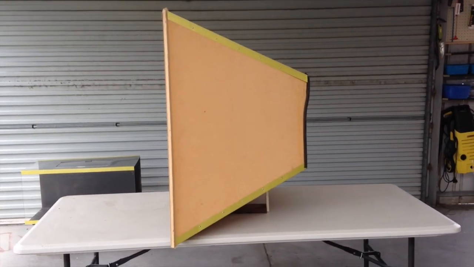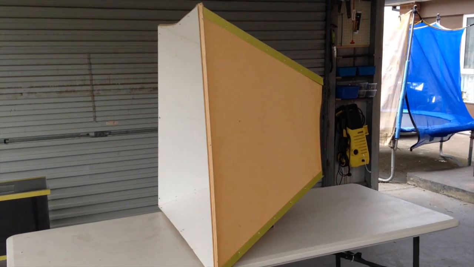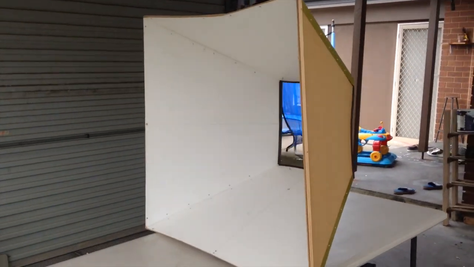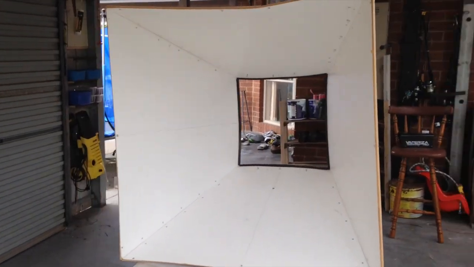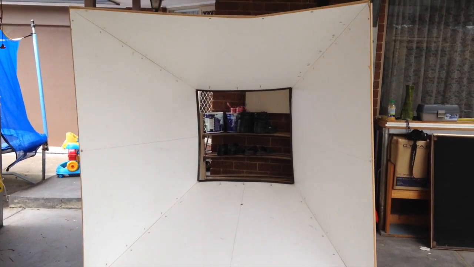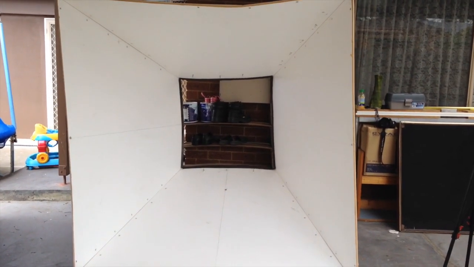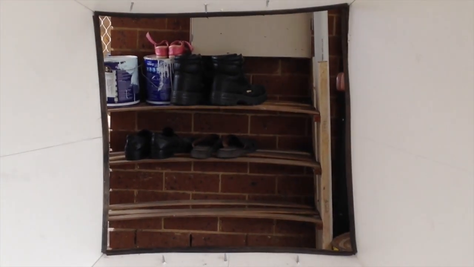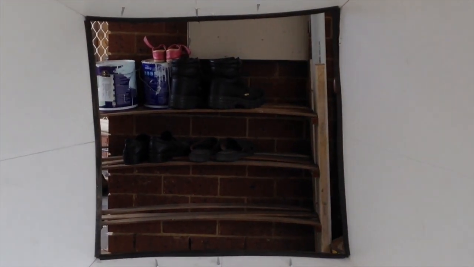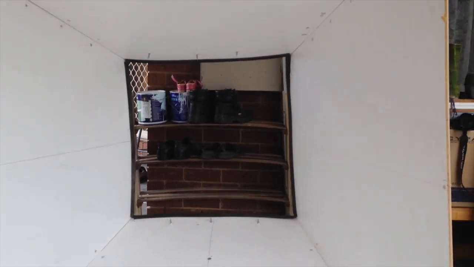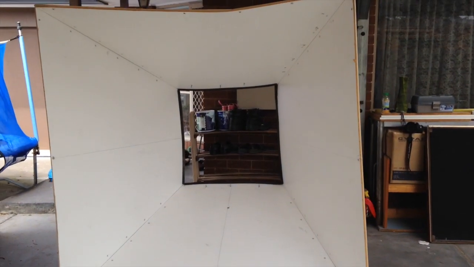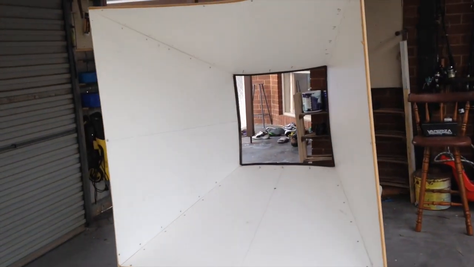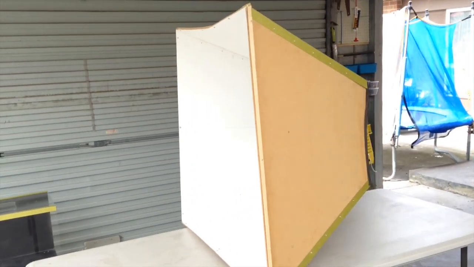This is the contraction cone section of the wind tunnel. The cone itself is made of 4 sheets of plywood. The entrance has the dimensions of 90 centimeters by 90 centimeters, and the exit has the dimensions of 40 centimeters by 40 centimeters. The ideal ratio should be 6:1. However, this contraction cone has an error ratio of 5:1.